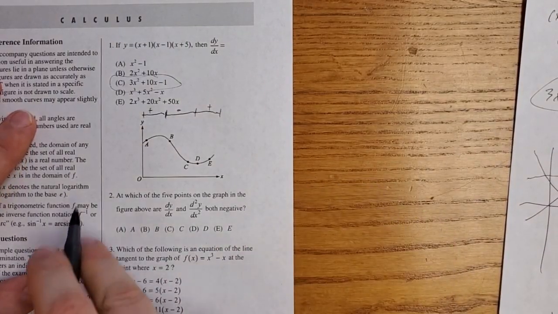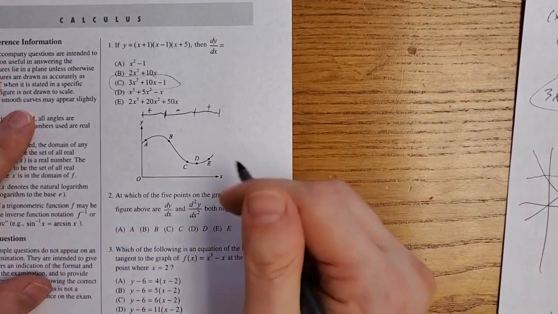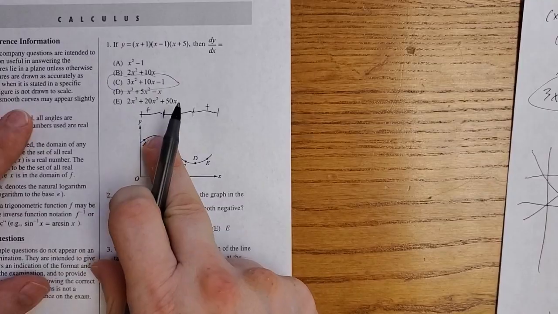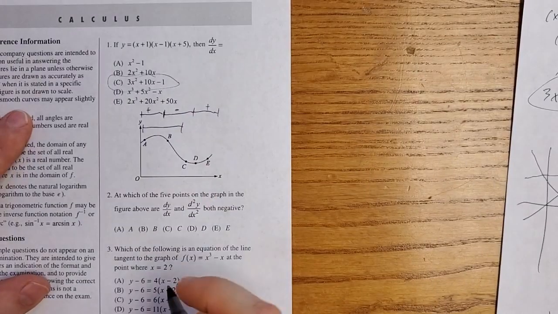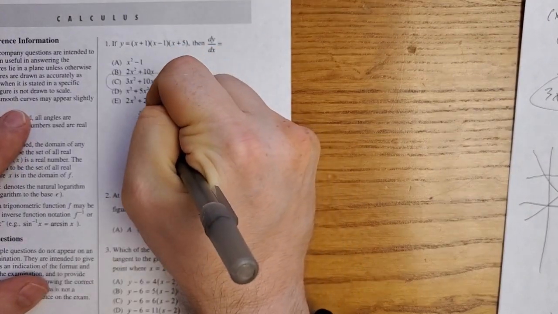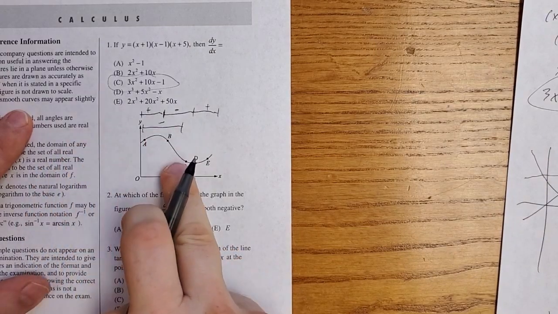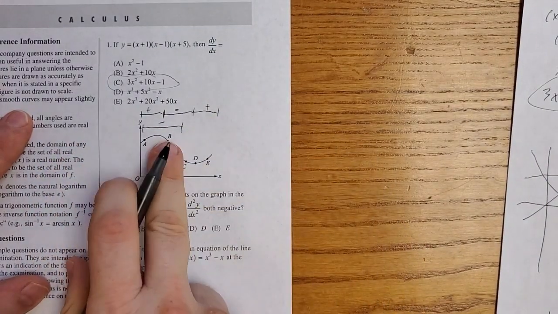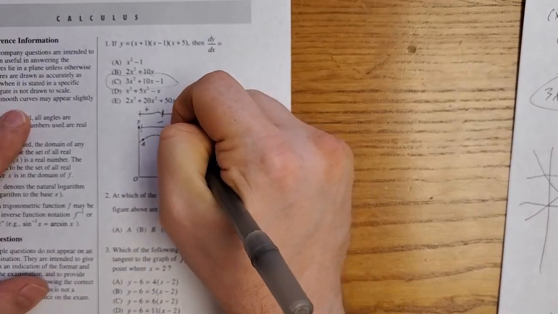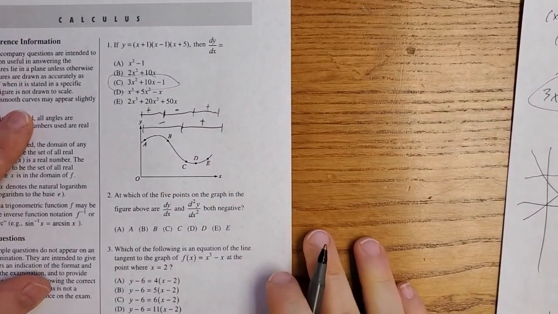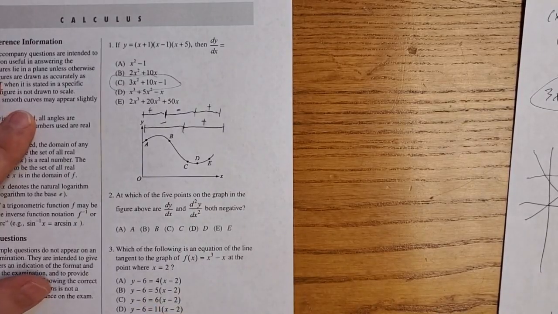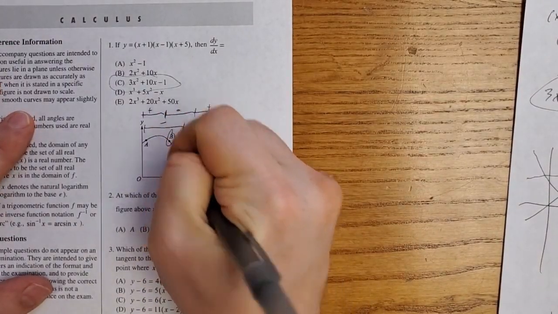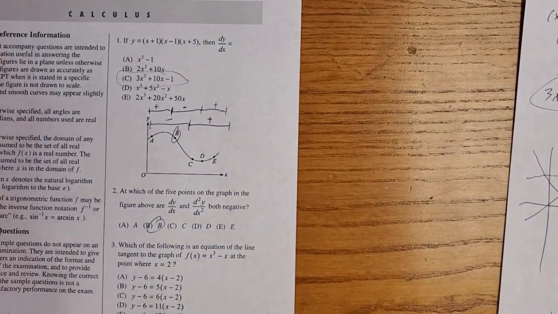Then where is it concave up and where is it concave down? It is concave down here to somewhere around right there, so the second derivative is negative there because the slope is decreasing. Then the slope picks up and starts increasing again, so the second derivative is positive there. So where do we have both a negative slope and concave down? That is going to be at B.